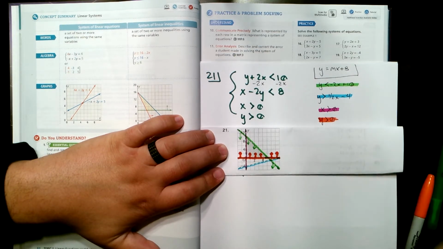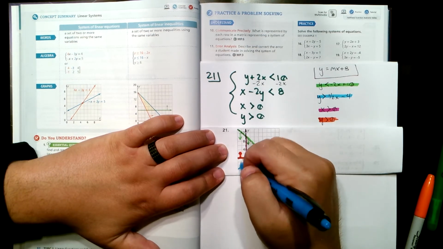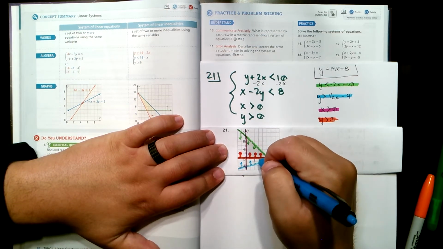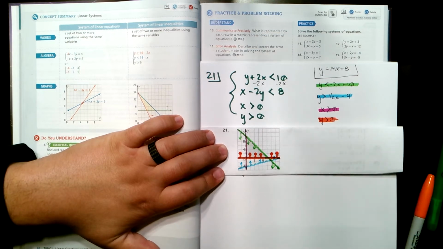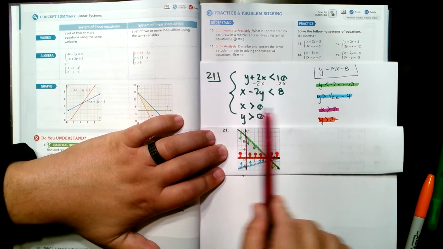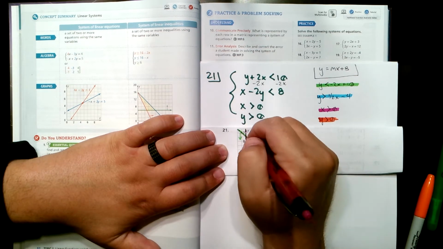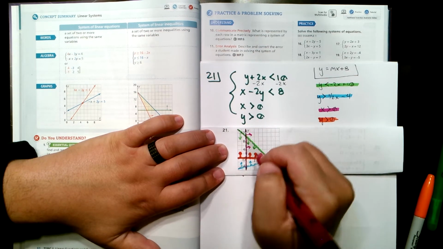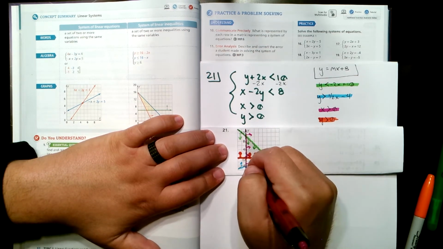You can see how crazy this can get once you get too much stuff on here. Y is greater than 1/2 x minus 4. So that's above that line. And then the last one, x is greater than 0. So all of my x values that are greater than 0 are going to be to the right of that line. So everything to the right.